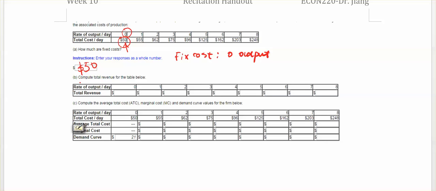The second part of this question is to compute the total revenue for the table below. For this question, we know the price is equal to $21. The total revenue is equal to the price times the quantity. So what we will do is just use this price times the different outputs.